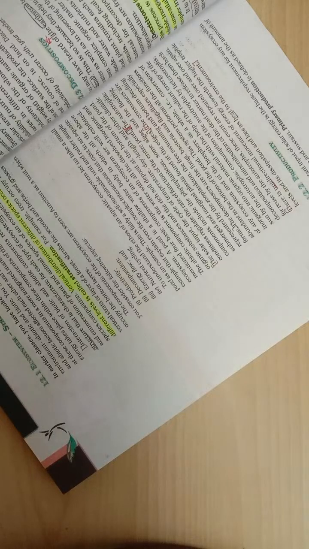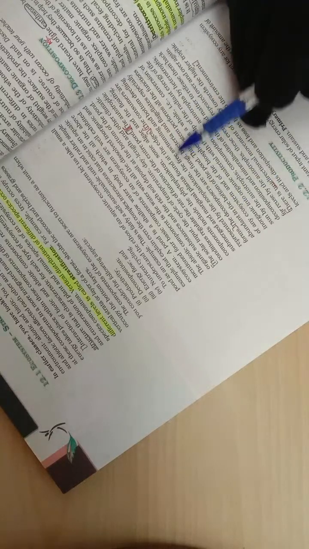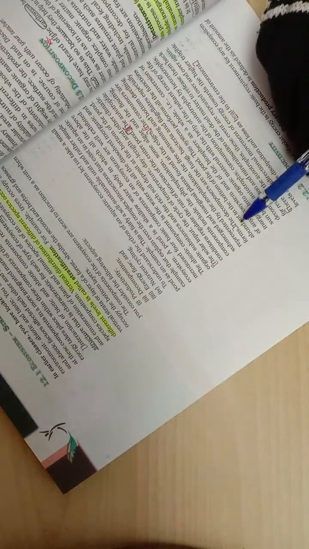The autotrophic components include phytoplankton, some algae, and floating, submerged and marginal plants found at the edges. The consumers are represented by the zooplankton, the free swimming and bottom dwelling forms.